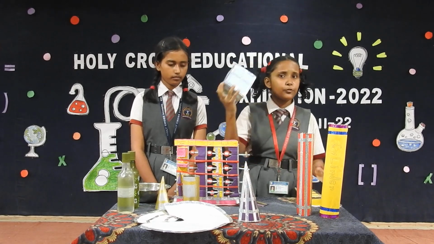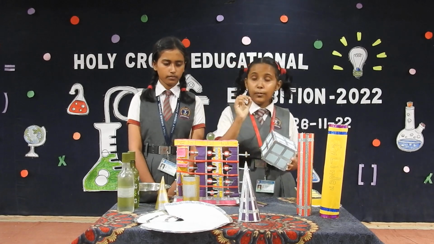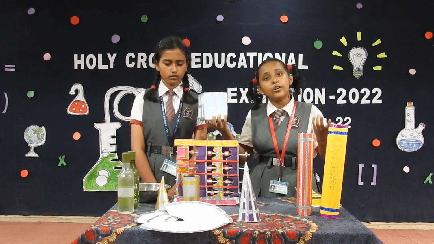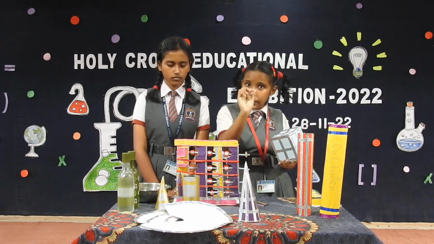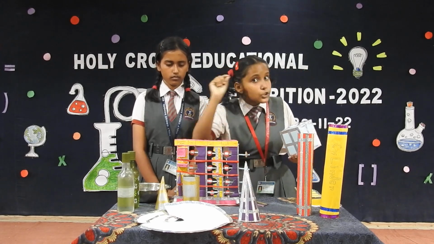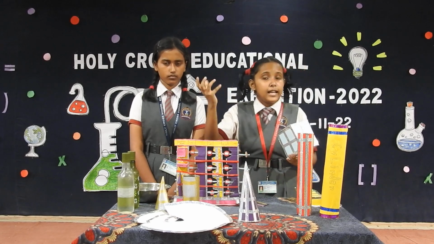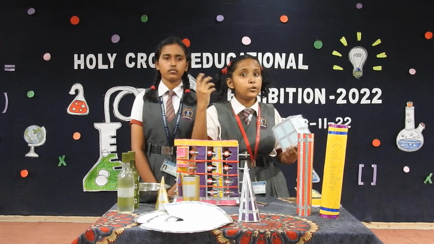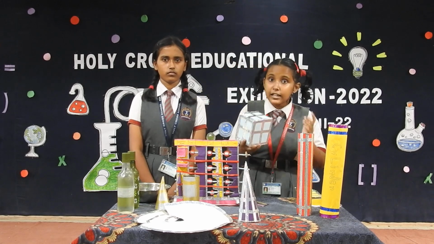So in case of a cube, what can we tell? The diagonal will be root over length square plus breadth square plus height square, and we know that length, breadth, and height are all the same. That means root over a square plus a square plus a square. So we can tell root over 3a square, and root over 3a square means root 3 into root a square, that means root 3 into a. It is the diagonal of the cube.